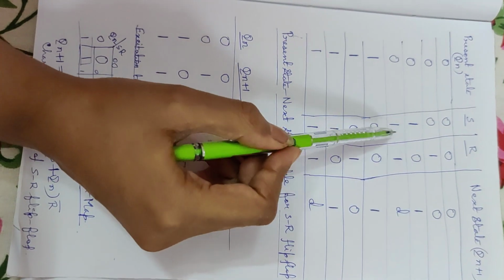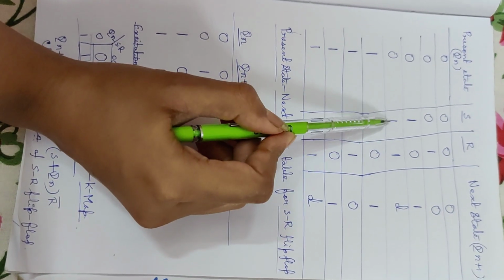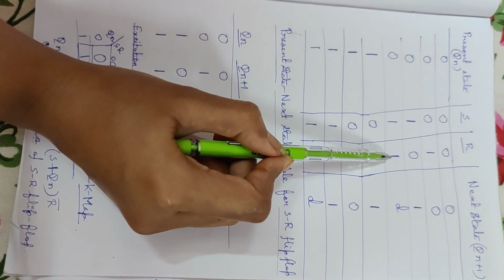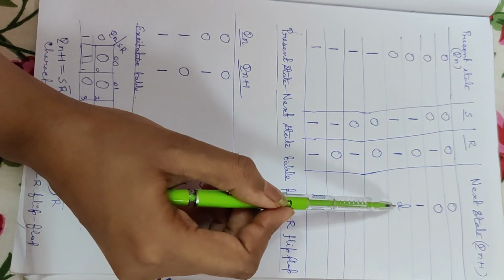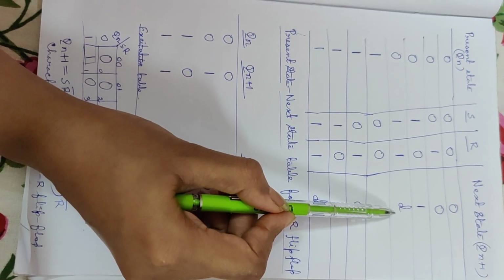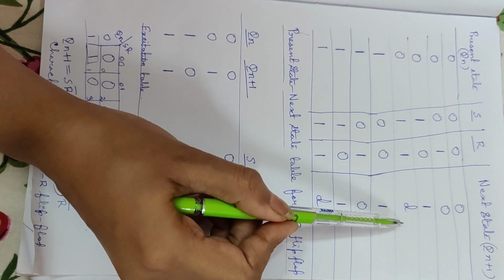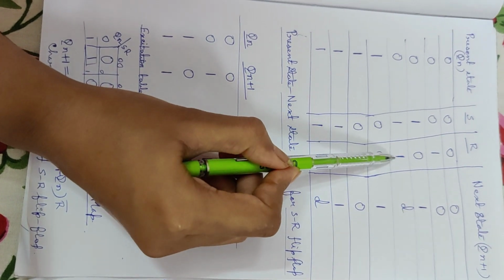Next coming to S equal to 1, R equal to 1. We know that this is the forbidden case, or we can denote the next state as D. D means don't care. So we don't care about the output of the flip-flop when both are 1.